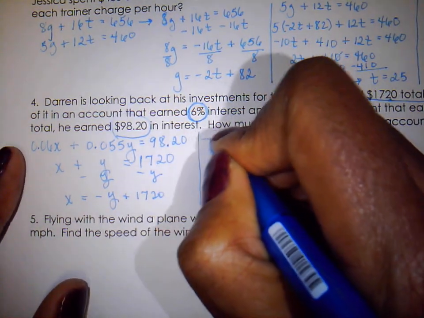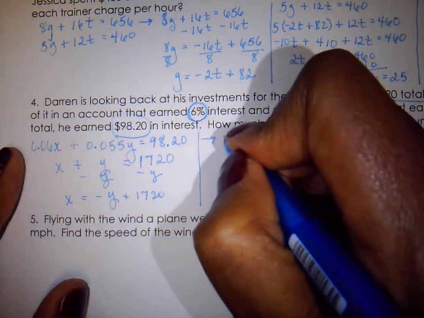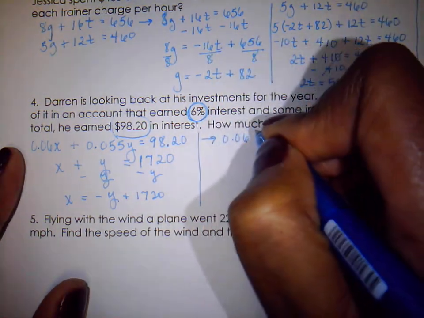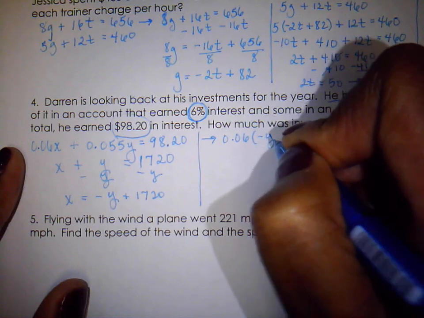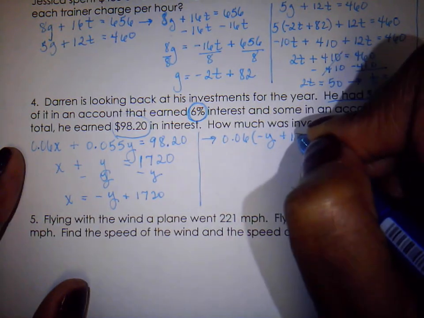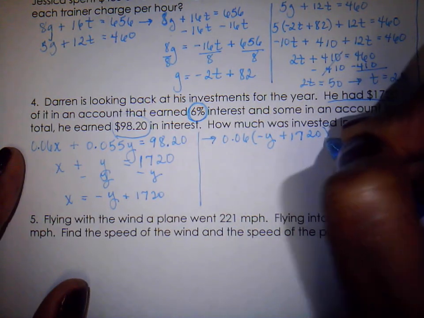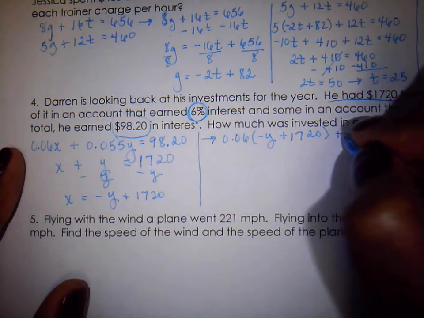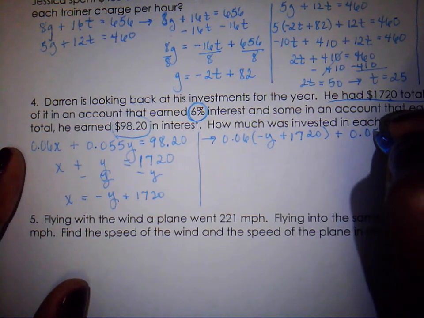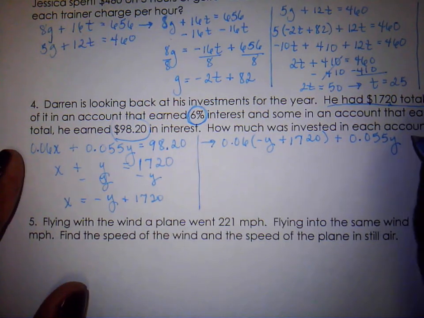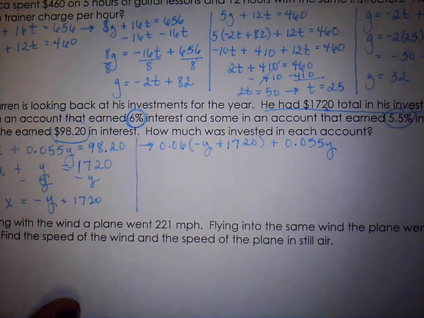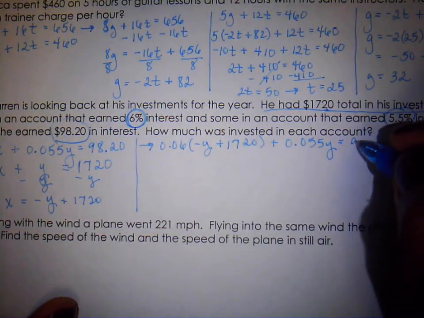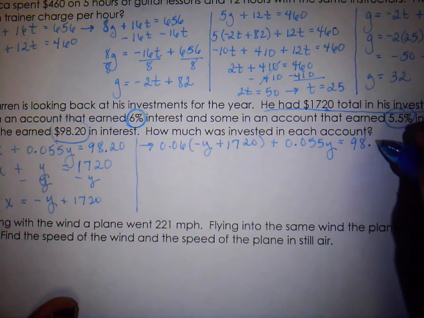So in my first equation, I have 0.06 times negative y plus 1,720, plus 0.055y is equal to $98.20, 98.2.